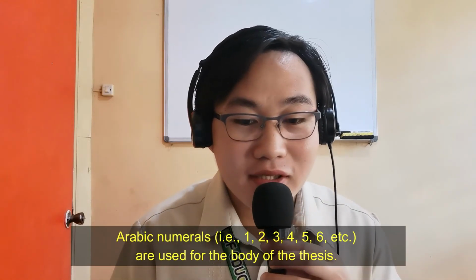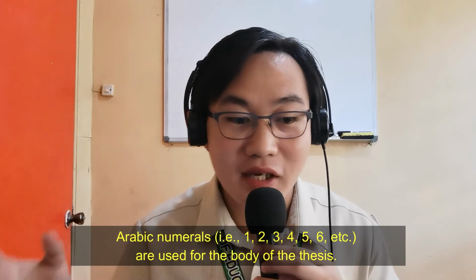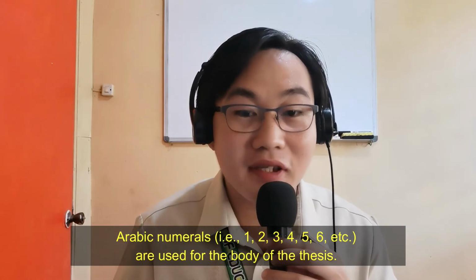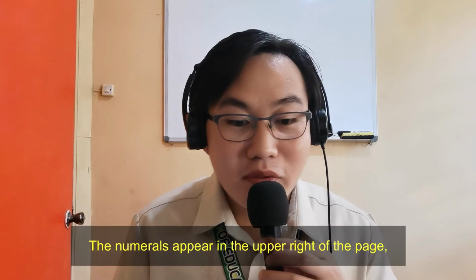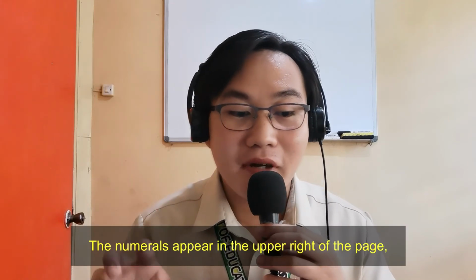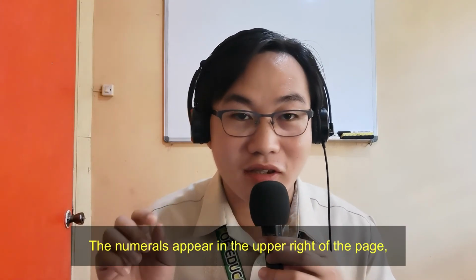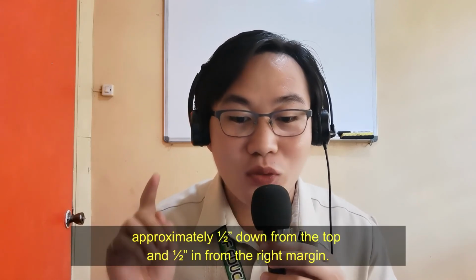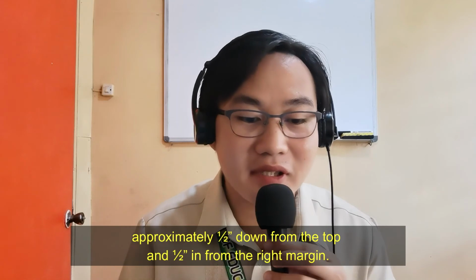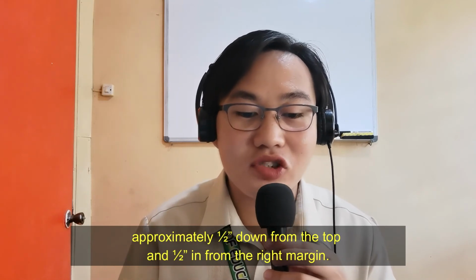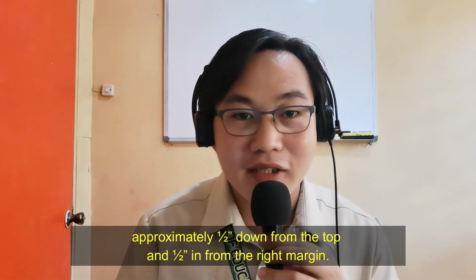So, Arabic numerals, example 1, 2, 3, 4, 5, 6, and etc. are used for the body of the thesis. Okay? So, meaning to say, from the introduction, moving forward, Arabic numbers ang gagamitin or Arabic numerals. The numerals appear in the upper right of the page. Okay, yun ang dinemonstrate ko sa inyo kanina. And approximately 1/2 inch down from the top and 1/2 inch in from the right margin.